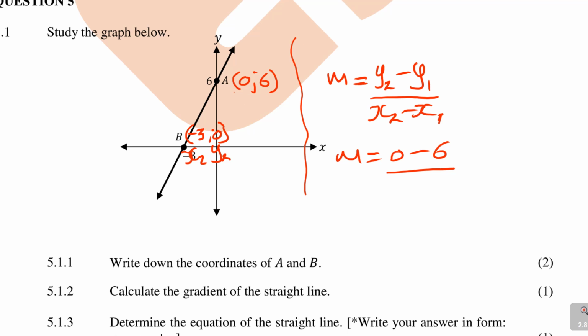Then this becomes your x1. This becomes your y1. So it's going to be minus 3 minus 0. Otherwise, if you interchange it, you're going to mess up the signs. So the answer there becomes minus 6 over minus 3, which is plus 2. You see that? So then that's that.